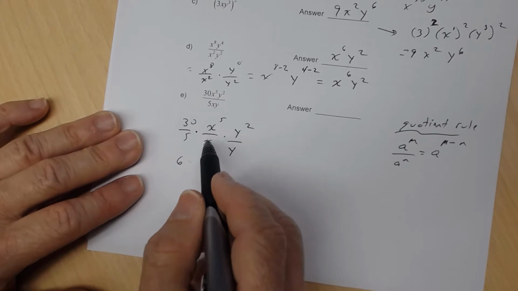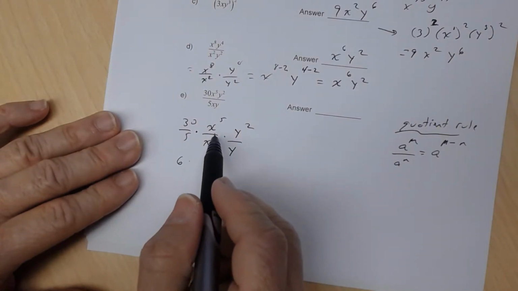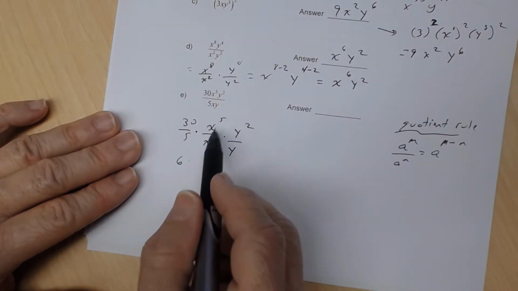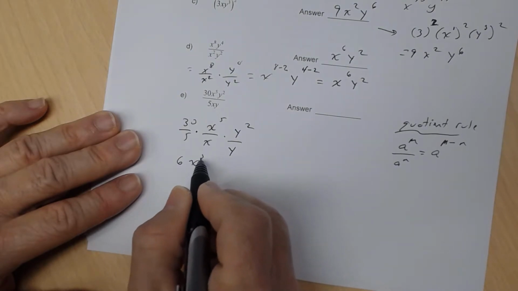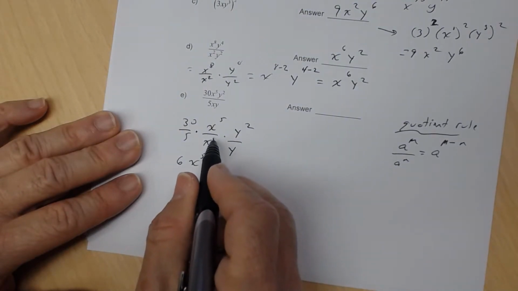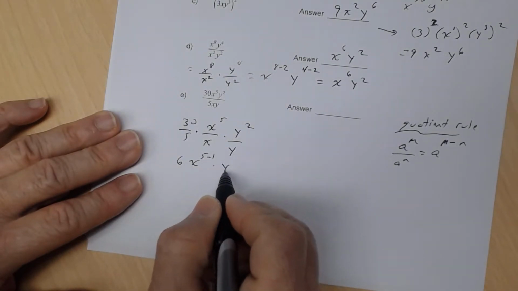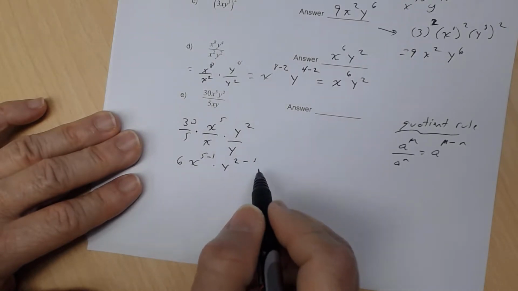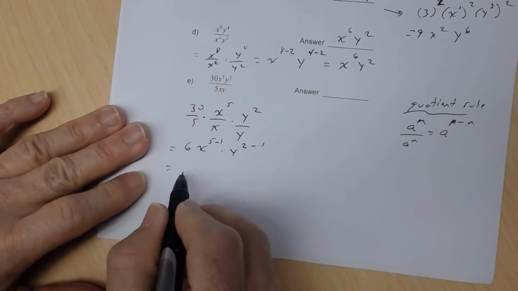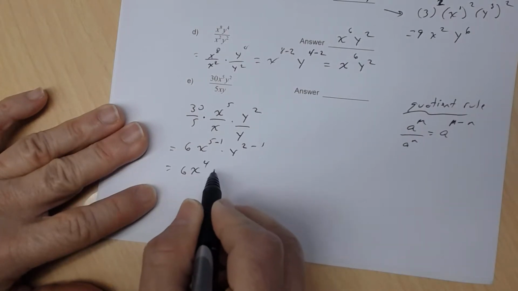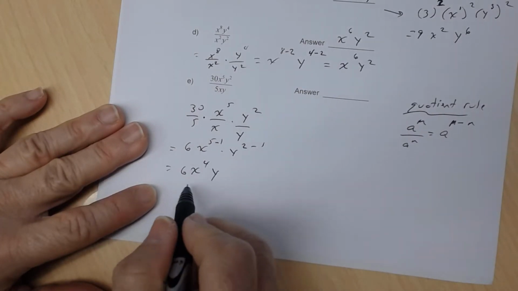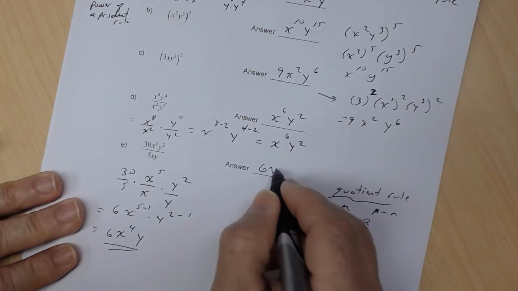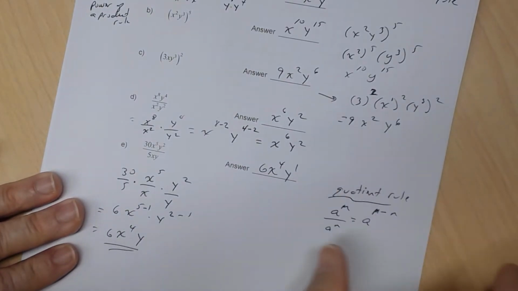Now here I'm going to use the properties of exponents. So I'm dividing like bases, I subtract exponents. So it'll be x to the 5 minus this exponent, which is understood to be a 1, times y to the 2nd power minus, and again this is understood to be a 1. And so the answer would be 6 x to the 4th, y to the 1st. So 6 x to the 4th, y to the 1st.